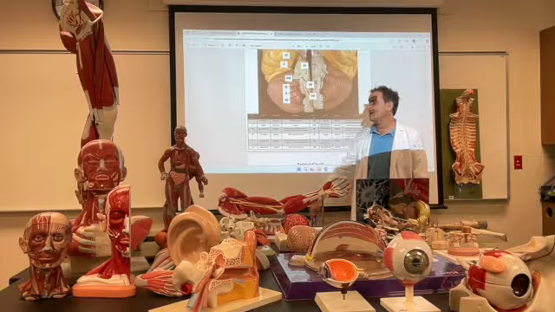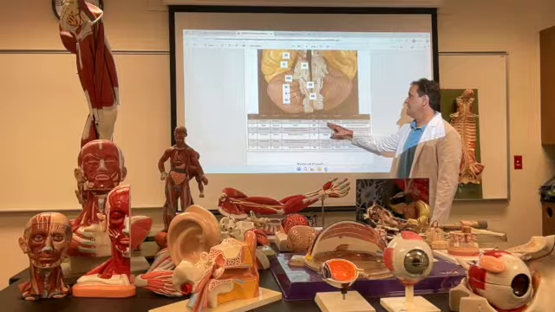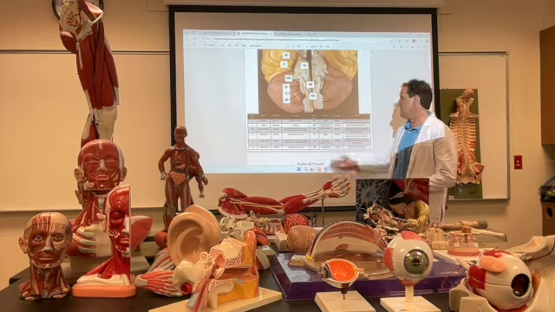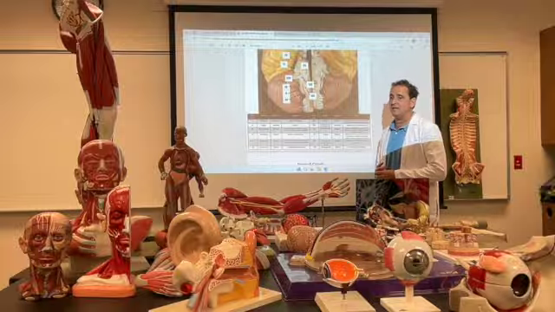2 is optic, 3 is oculomotor, 4 is trochlear, 5 is trigeminal, 6 is abducens, 7 is facial, 8 is vestibulocochlear, 9 is glossopharyngeal, 10 is vagus, 11 is spinal accessory or accessory, and then 12 is hypoglossal.